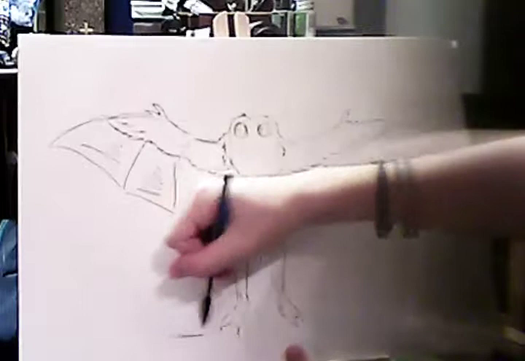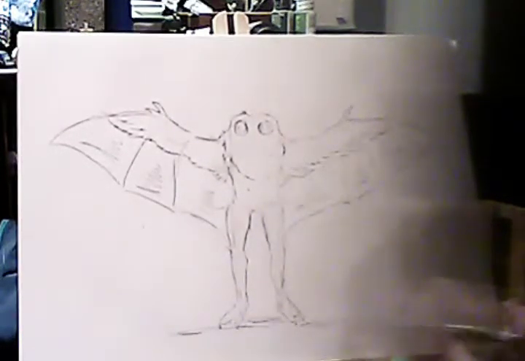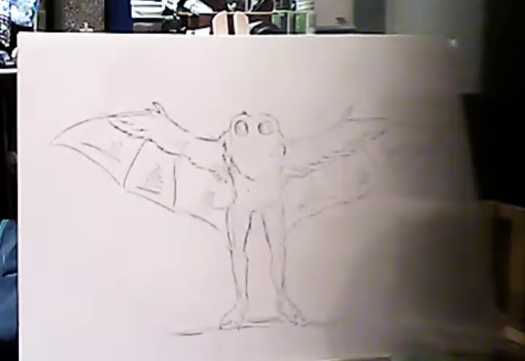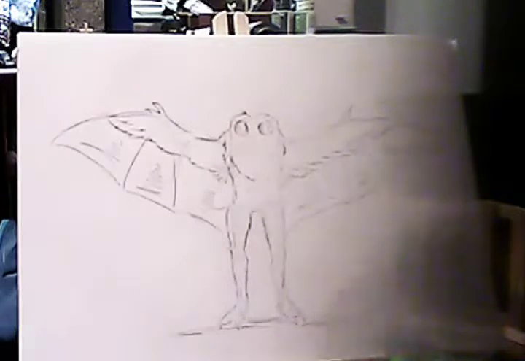Add some shadows. Well, that was a relatively easy one. Let's sign off with our signature. Alright, there we go. Painting this should actually be a piece of cake because there are so few colors involved. I already have a lot of reds and blacks mixed up, so that should be good.